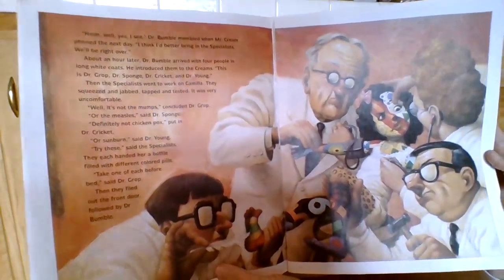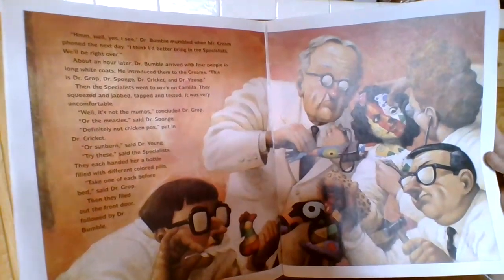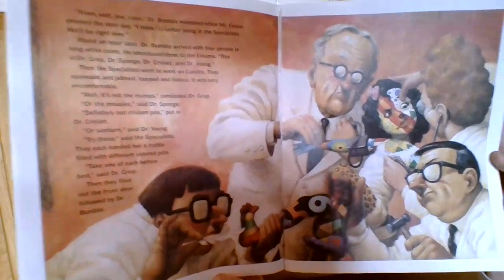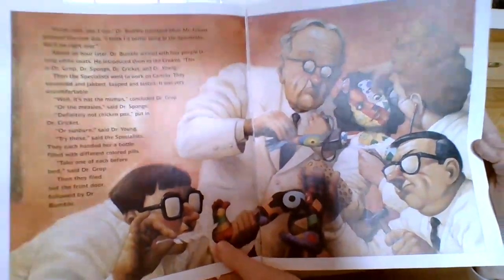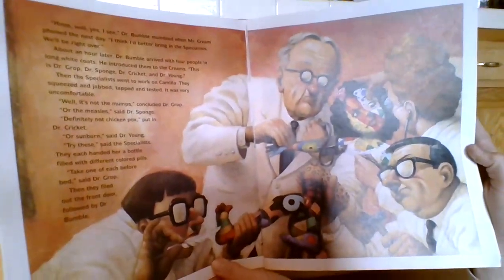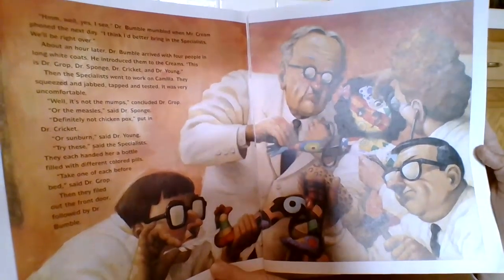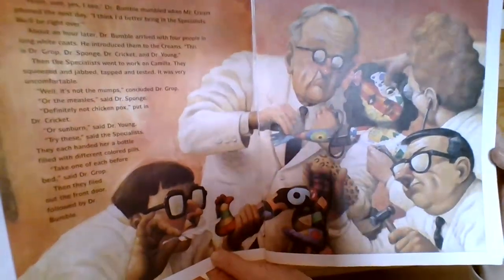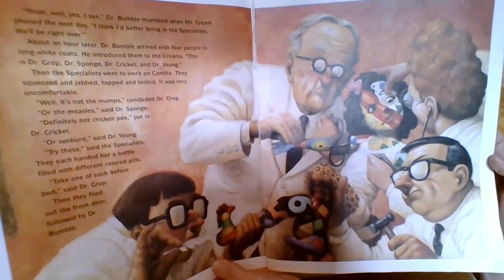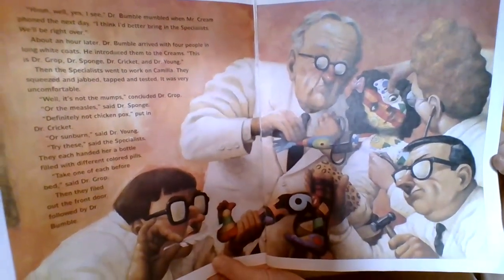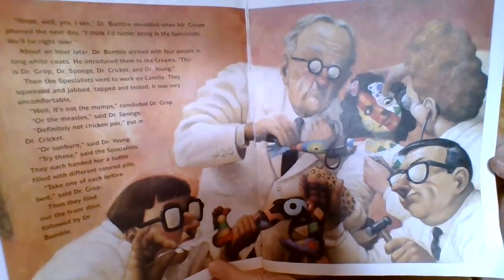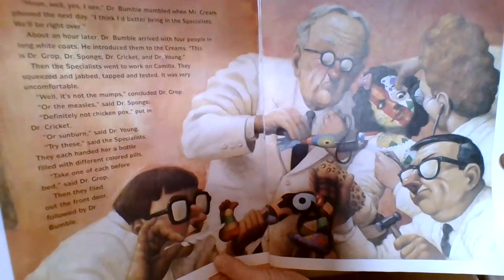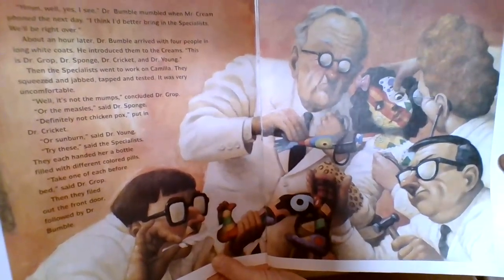"Well, yes, I see," Dr. Bumble mumbled when Mr. Cream phoned him the next day. "I think I'd better bring in the specialists. We'll be right over." About an hour later, Dr. Bumble arrived with 4 people in long white coats. He introduced them to the Creams. "This is Dr. Grop, Dr. Sponge, Dr. Cricket, and Dr. Young." Then the specialists went to work on Camilla.